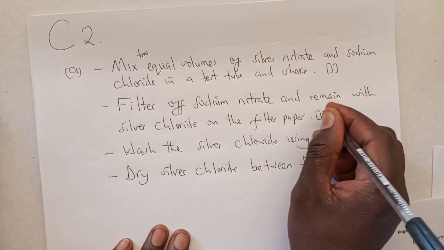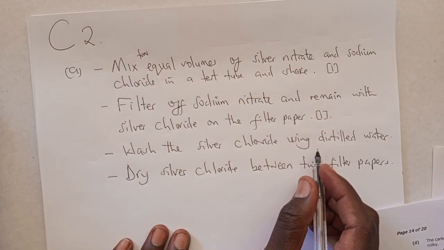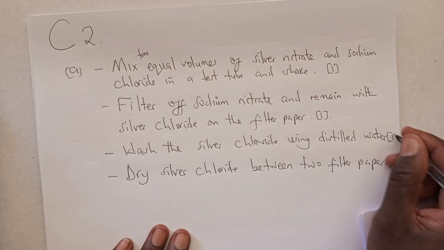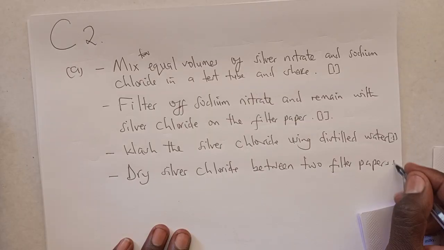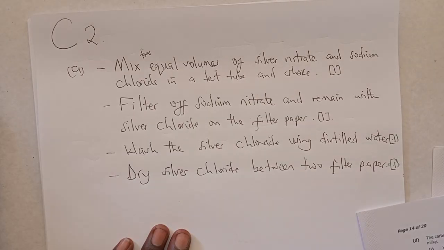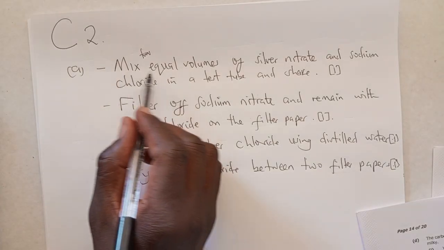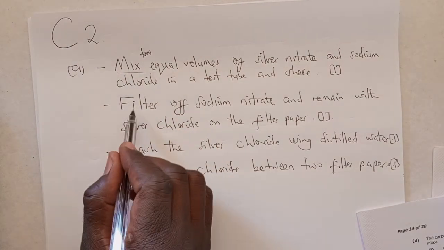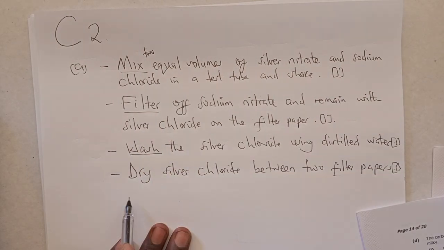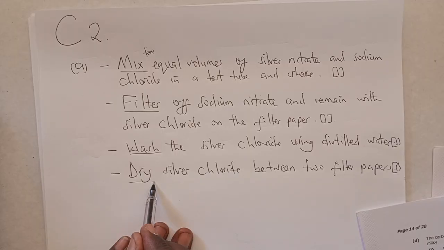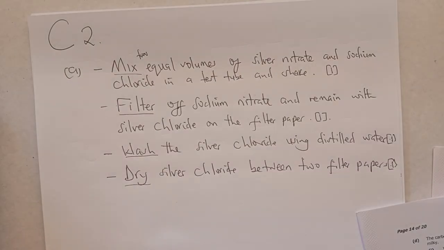1 mark. Wash the silver chloride using distilled water. 1 mark. Dry silver chloride between 2 filter papers. 1 mark. So which ones are the main words here? The first one is mixing, reacting. The second one is filtration. The third one is cleaning or washing, and the fourth one is drying. These should come out clear and with a direction of command to what it is talking about.